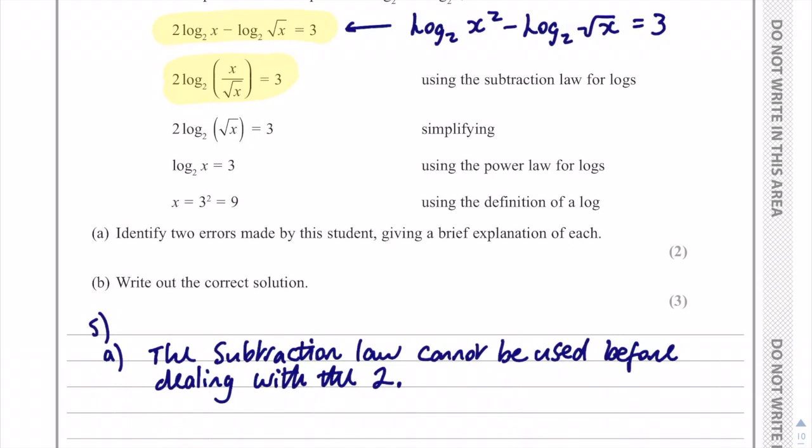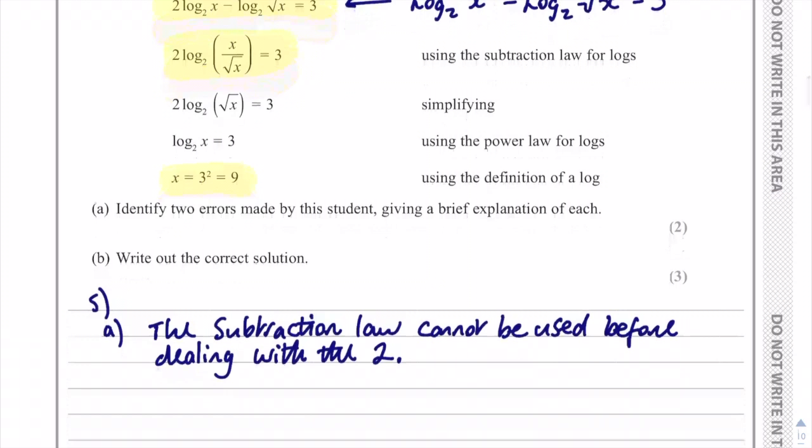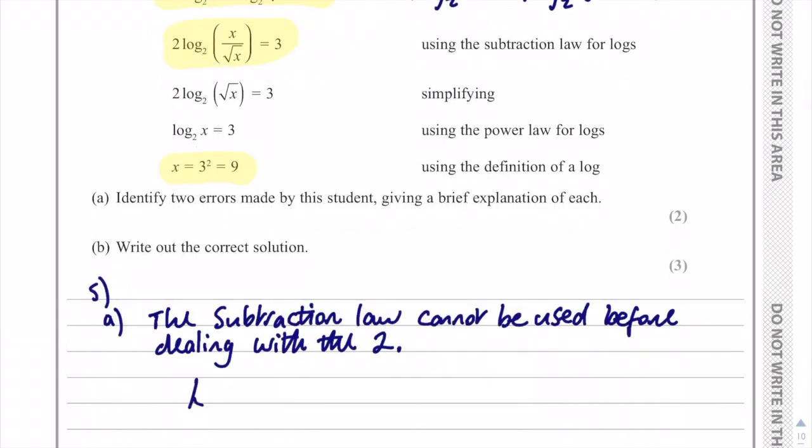So that's the first thing that they should have done. Now, simplifying it is okay, but again, they should have dealt with the 2 first. The power law looks okay, but if you look here, where they've used the definition of a log, they've said x equals 3 squared, which equals 9. Well, the general definition for a log is what we say is we have our log, we have our base, and then this value is our answer, and that's equal to our exponent.